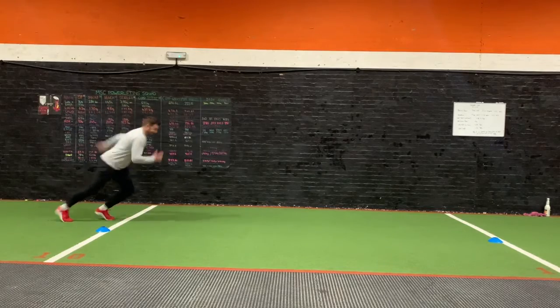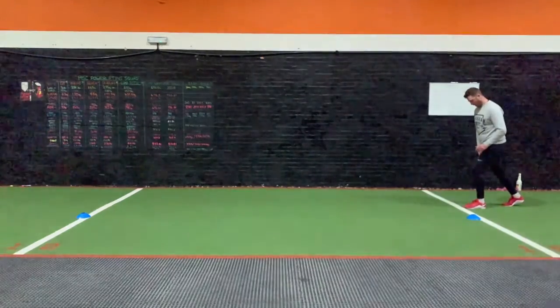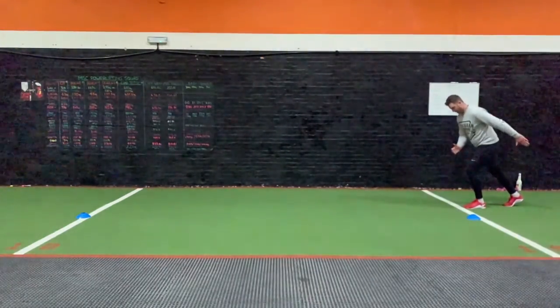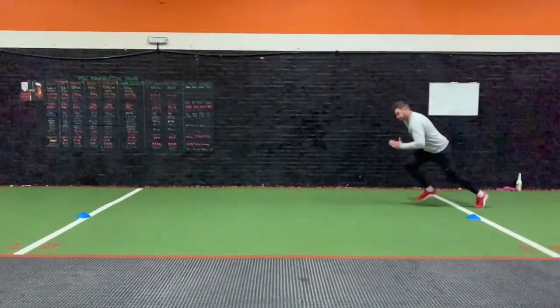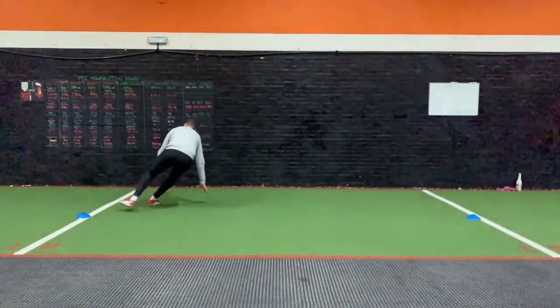Mark's performing a short shuffle sprint with a 180-degree turn. It's a process of changing direction while running, and the athlete has to make a decision of how much he wants to stop and in which direction to position the center of mass in order to develop force.